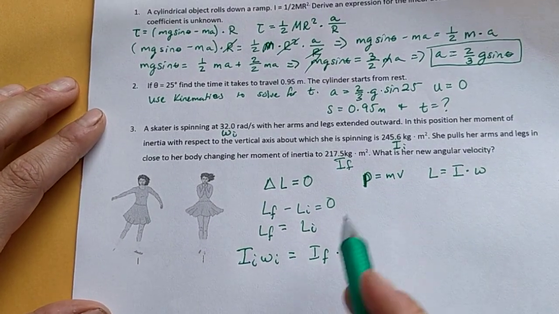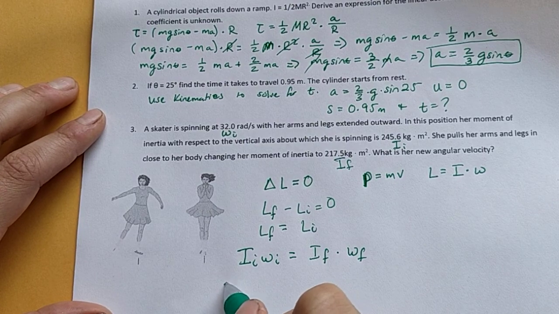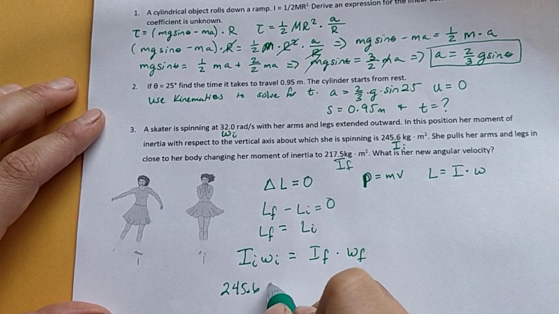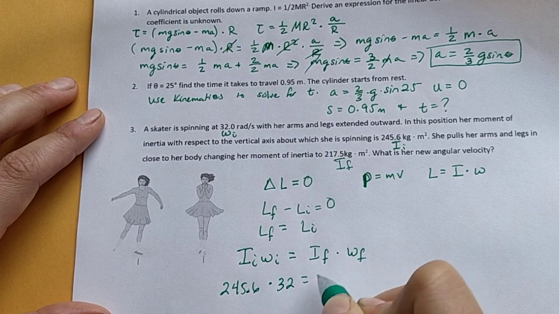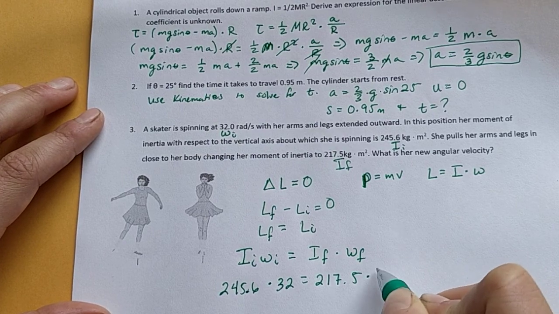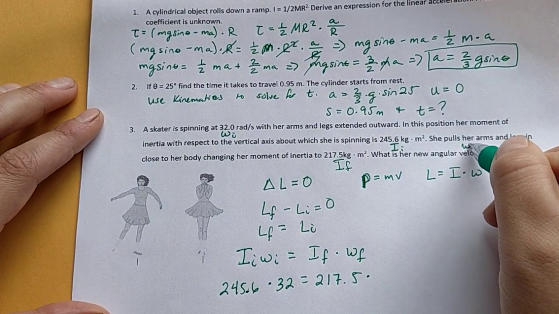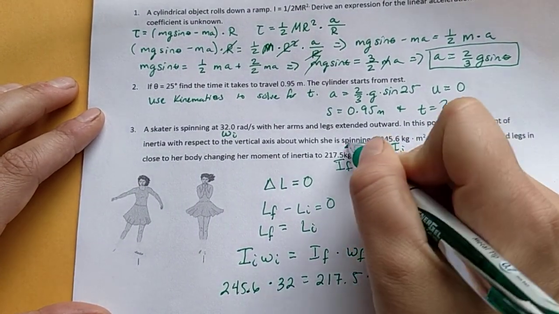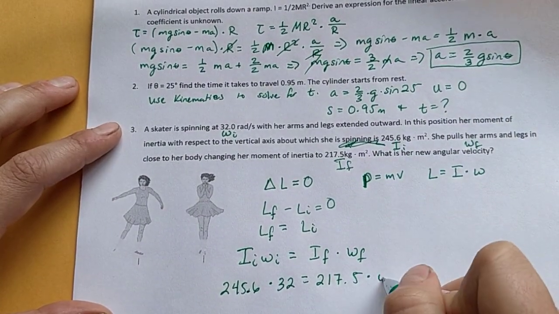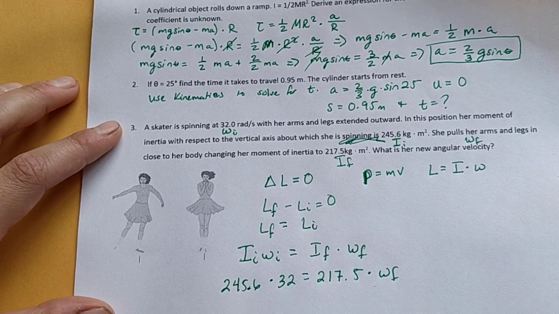Plug in for the values. We have 245.6 kilogram meter squared times 32 rads per second equals this final 217.5 kilogram meter squared times her final angular velocity, omega final. This is our unknown, and you can solve for it.